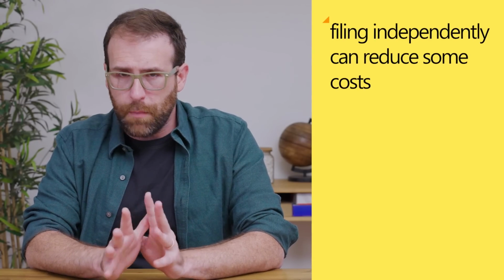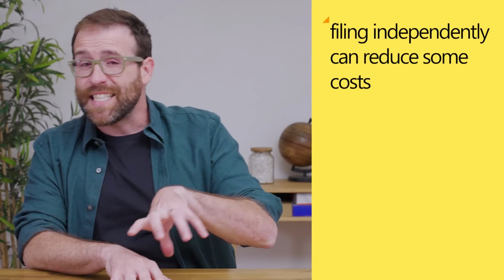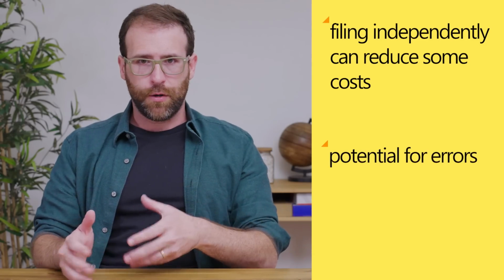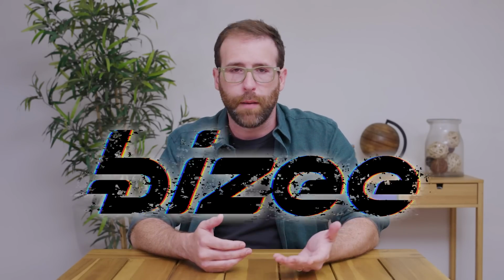Also remember that filing independently can cut some costs, but you trade that safety for the potential for errors and the problems that those can bring. And don't forget that the time you spend setting up your business could be spent operating it instead. So for those of you who would prefer to focus on the substance of your business, whether that's big picture or just bringing more money to the door, it's probably worth outsourcing formation to a company like Busy.